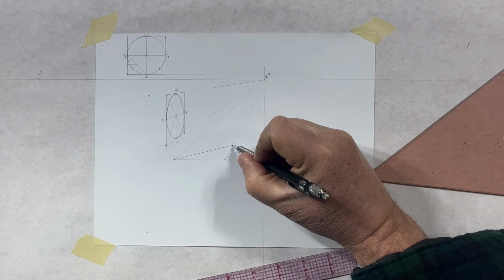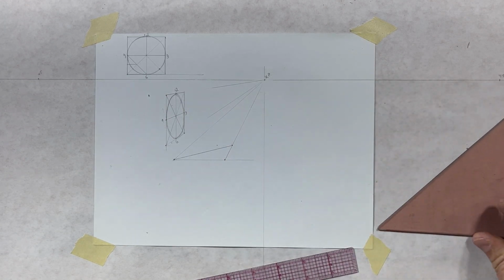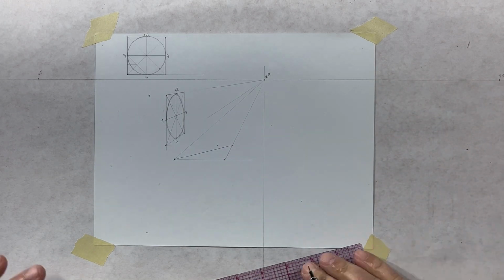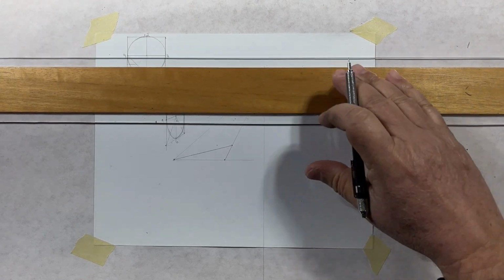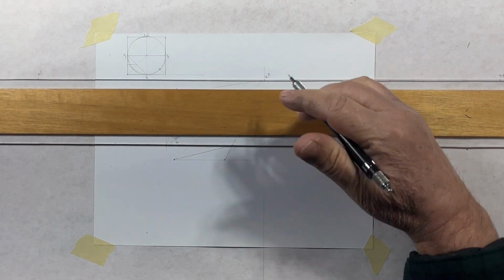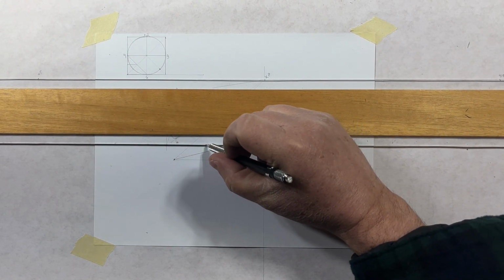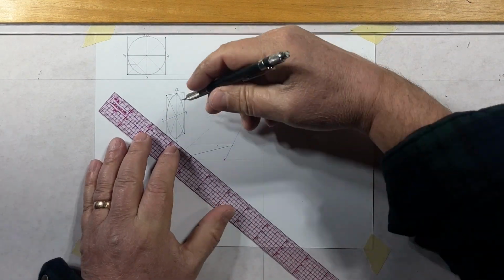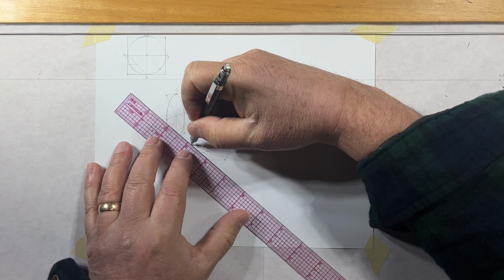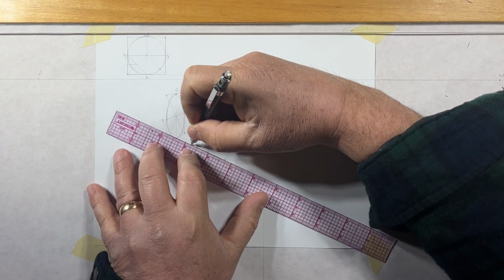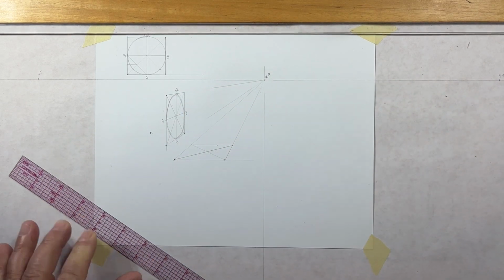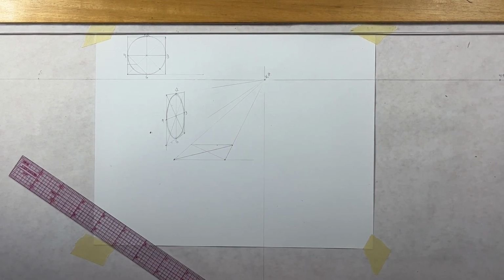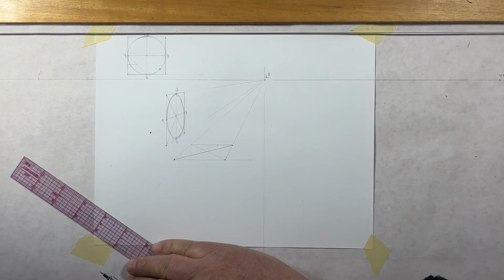And right where those two meet, that is where the back of this box would be, or the square. So simply take it across, and there you go. And then if you connect this one to this one, same as this, right? Except that now it's on the ground.